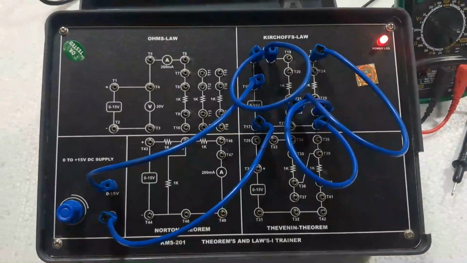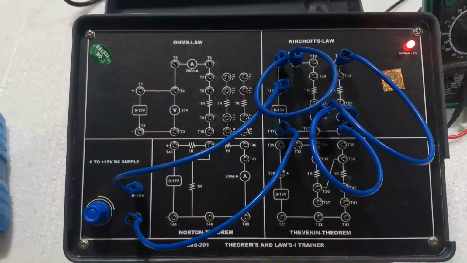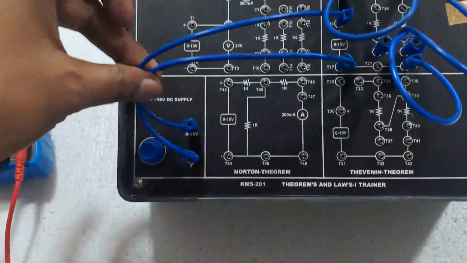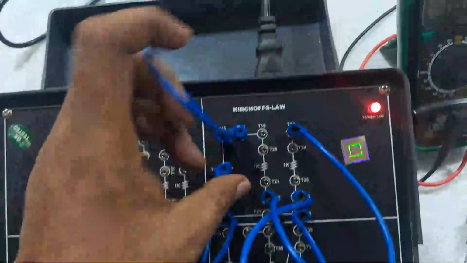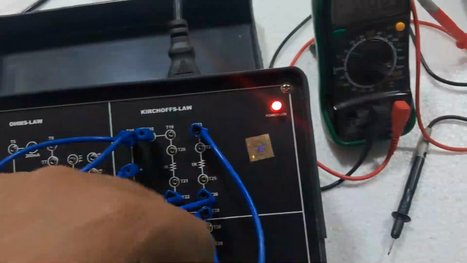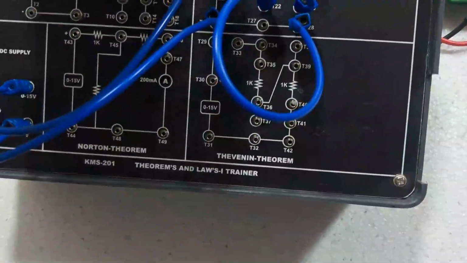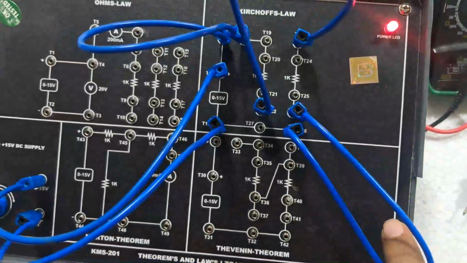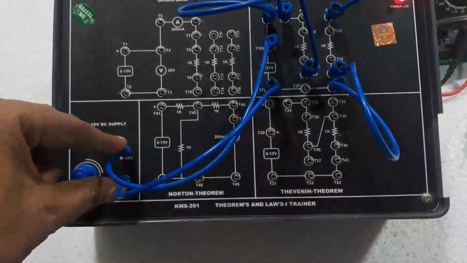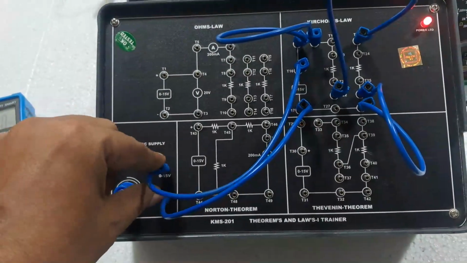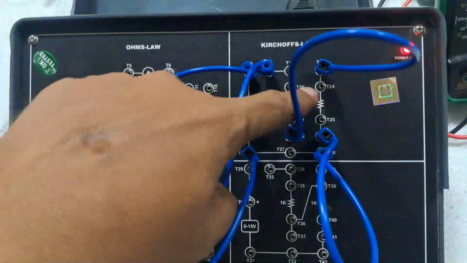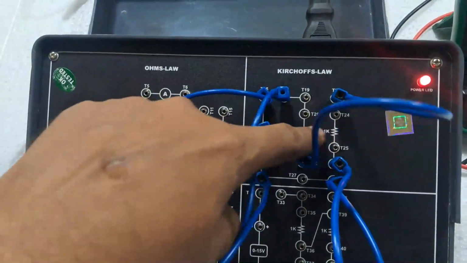Now similarly, I have made the connection for Kirchhoff's voltage law, that is KVL. See, this power supply is connected over here. I have shorted these two terminals and I have put the two resistors in series, and here I am closing the circuit. KVL says that the input voltage is equal to the sum of the voltages across these two resistors.